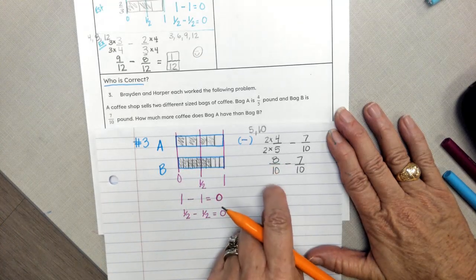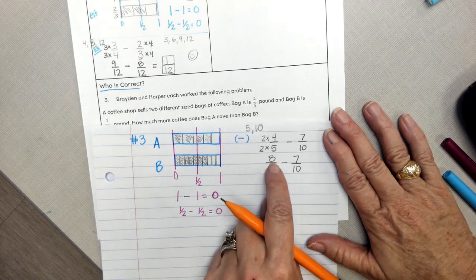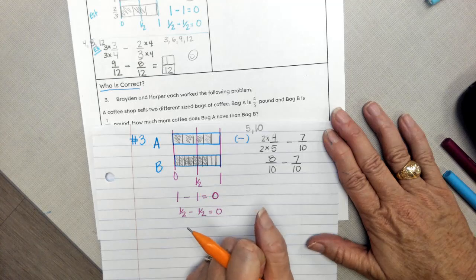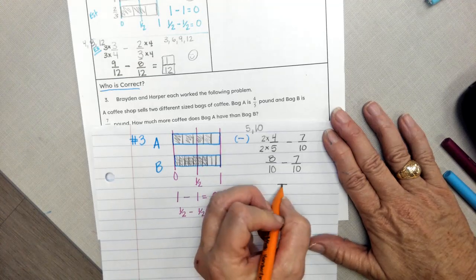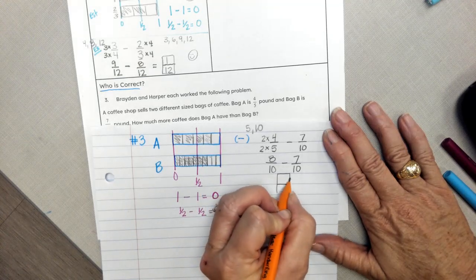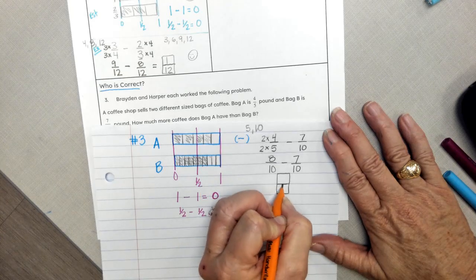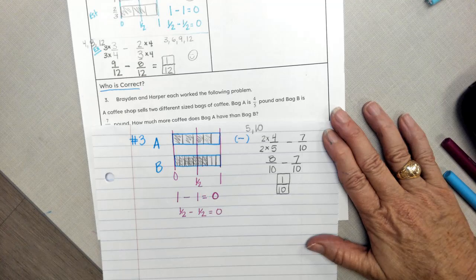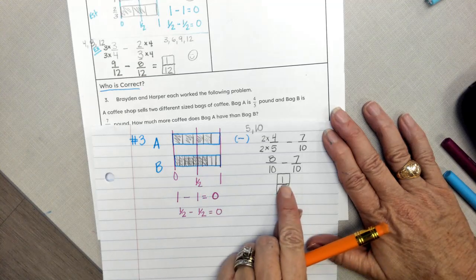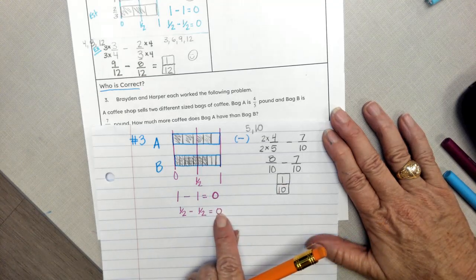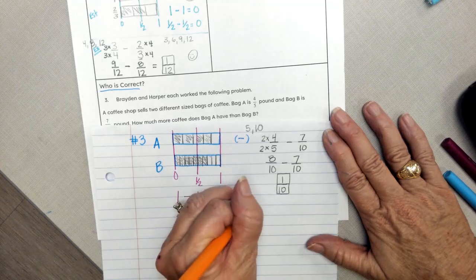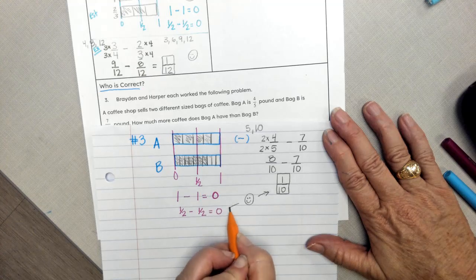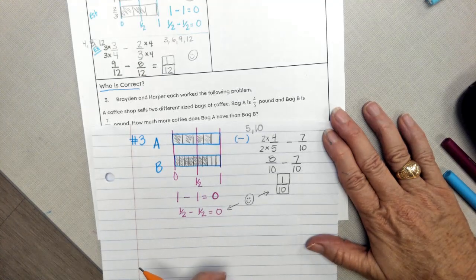Is this set up correctly? Why, yes it is. 8/10 is larger than 7/10. And what is that difference? Go ahead and record your answer. And hopefully you were able to get 1/10. And think to yourself, 1/10, that's a pretty tiny part of our picture. Is that almost 0 of the picture? Yes, it is. So I'm going to go ahead and give myself another little smiley face, because then I know that I did make a reasonable answer, reasonable choice.